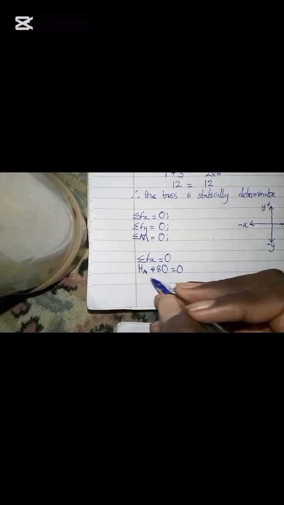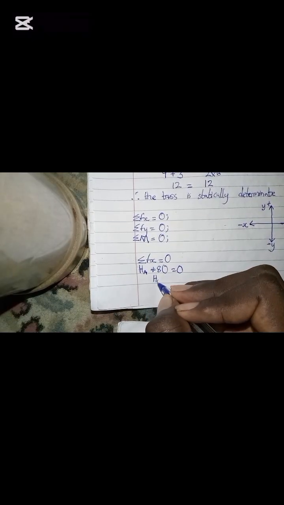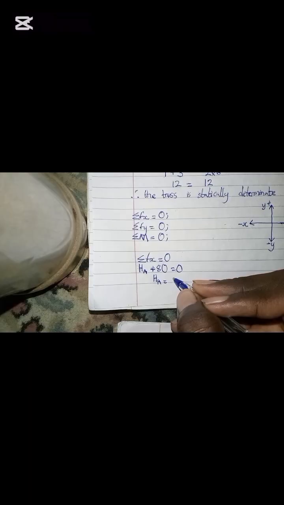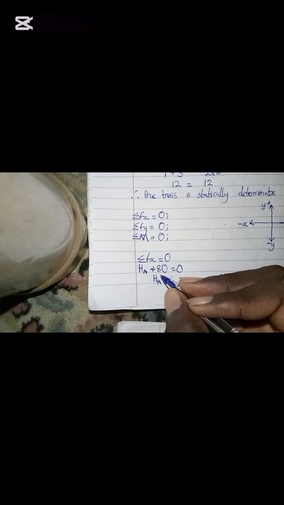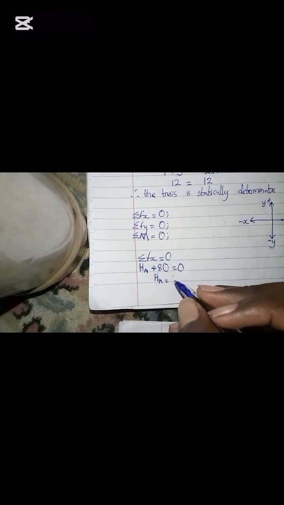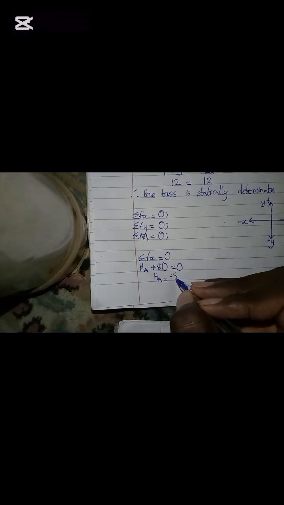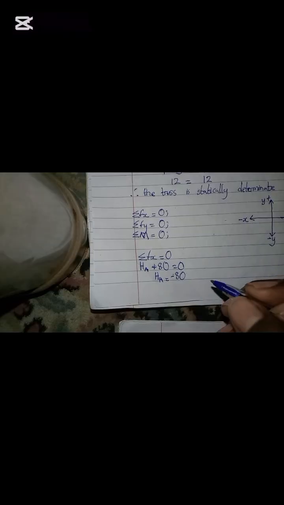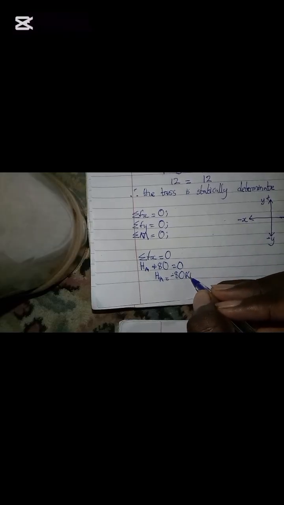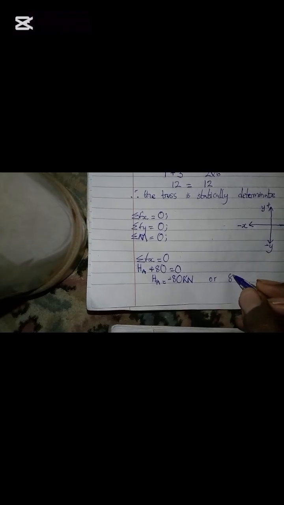So we have to make HA the subject. HA will be equal to negative 80 kilonewton, because the 80 crosses the equal sign. Then we bring the force sign, so we get something like this.